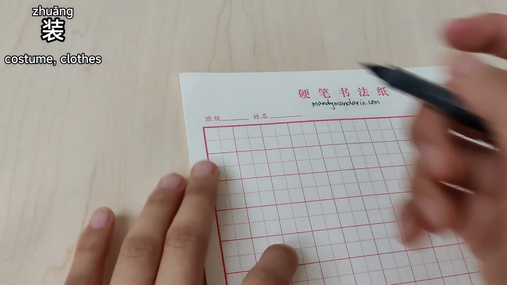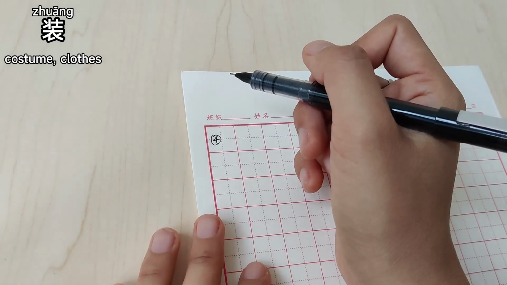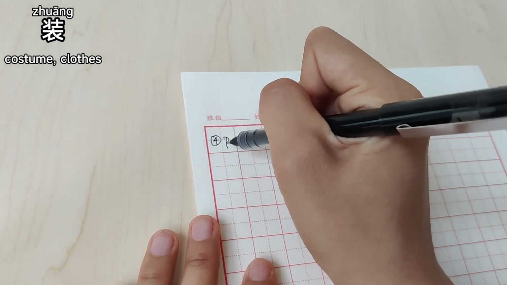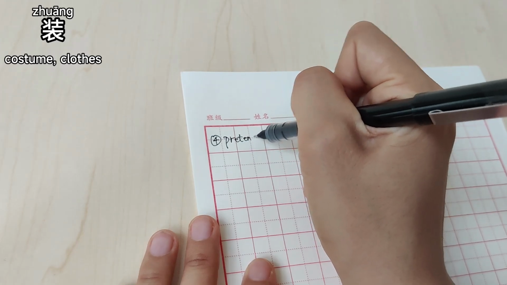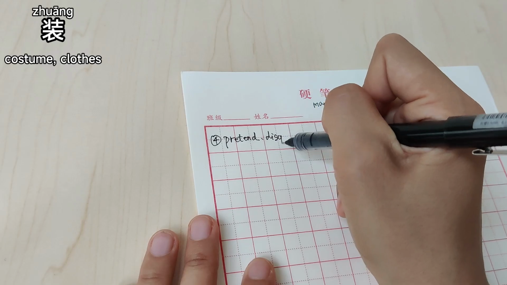And the fourth meaning of 装, yeah, I know there's a lot, would be pretend or disguise.